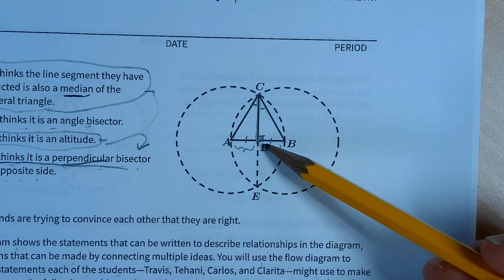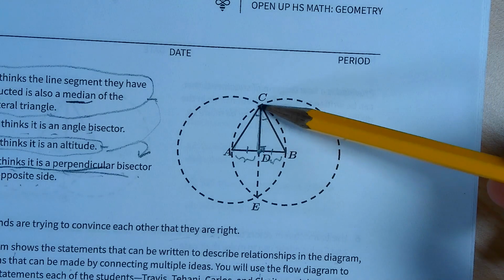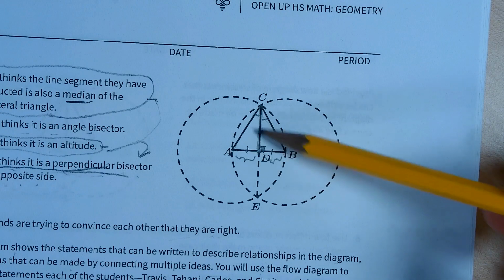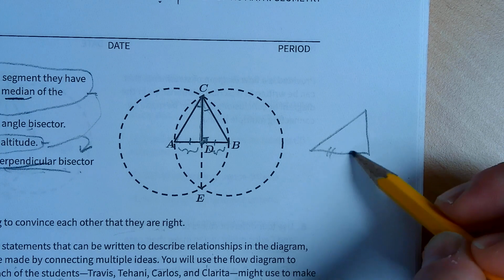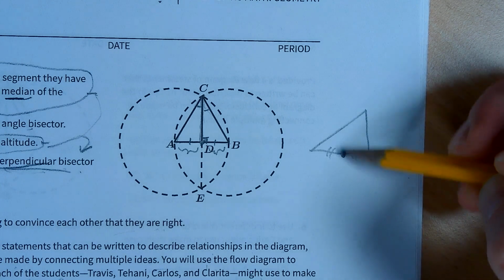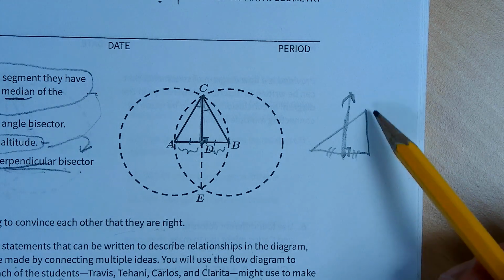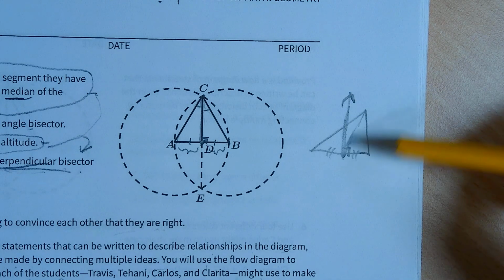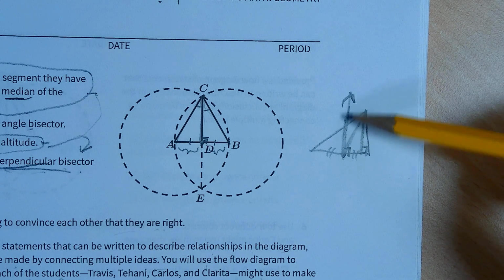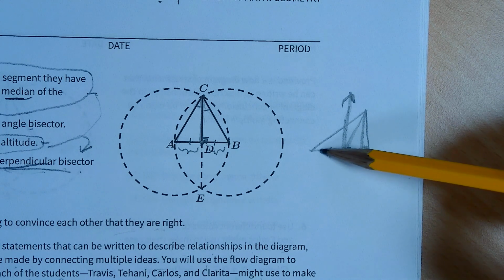Now, interestingly, Carlos doesn't actually care if this line touches the vertex, because a perpendicular bisector of this side would not necessarily need to touch the vertex. Let me draw you another triangle. Here's a perpendicular bisector on the side. It doesn't touch this corner. But the median does have to touch the corner, and then an altitude touches the corner and drops down at 90. And see how this perpendicular bisector and this altitude are parallel because they're both at 90 to this third side.